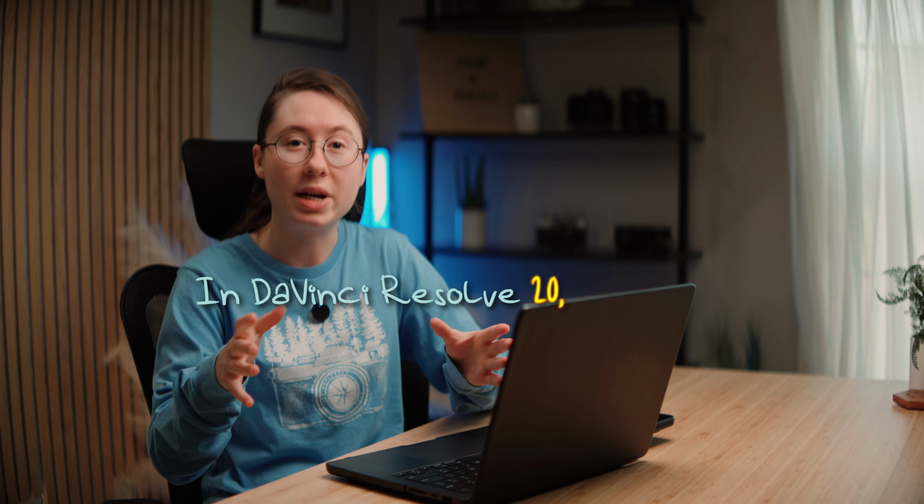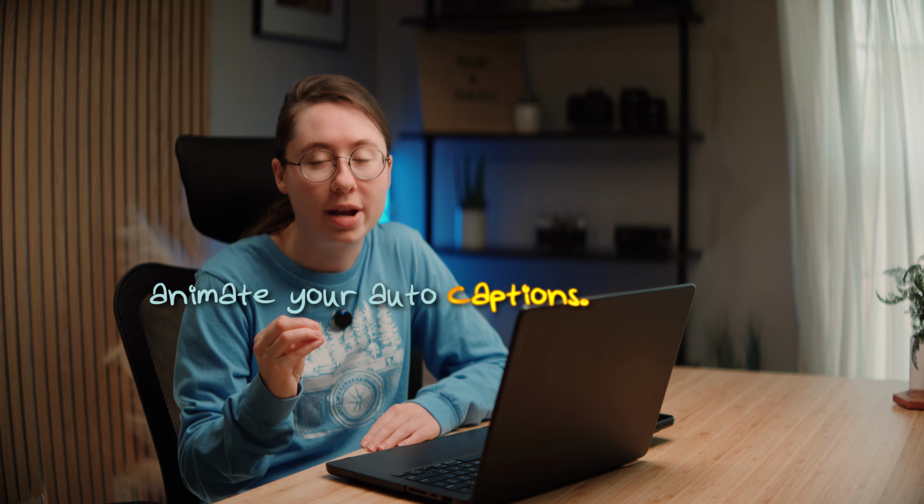In DaVinci Resolve 20, you can now animate your auto captions. And in this video, I'm going to show you how to do that. First of all, when we jump into Resolve, we want to find a video that we want to add captions to. That way we can try out this new animated captions feature.